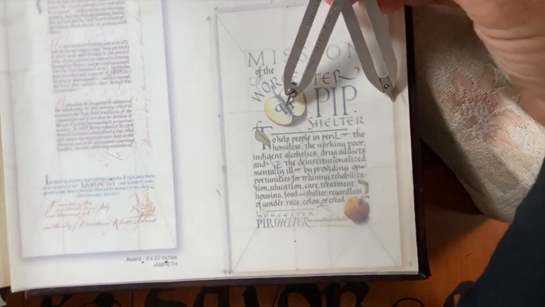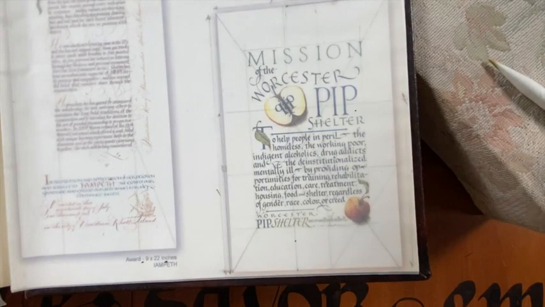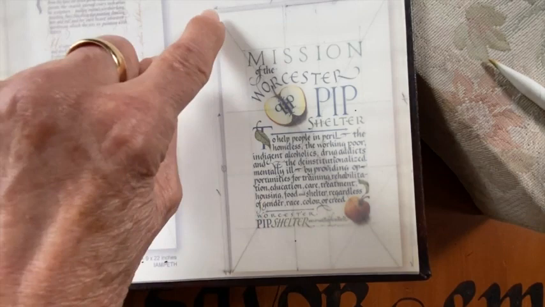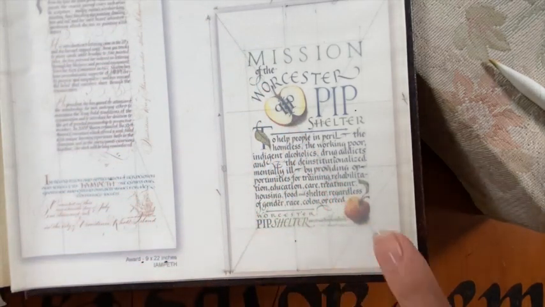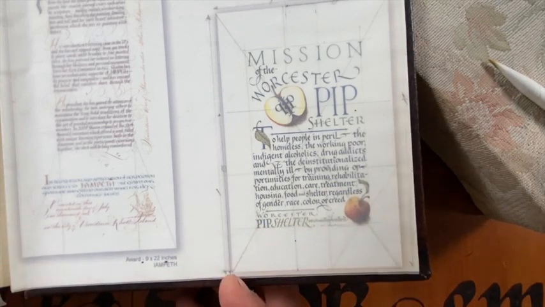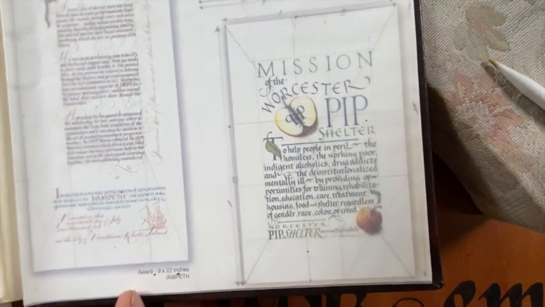Now, I didn't know anything about this when I did this piece, and what it does is the diagonal goes right through it. Not only did it go through there, but it went through the apple down here. It always spoke to me, and it was a piece I did for free for this shelter.